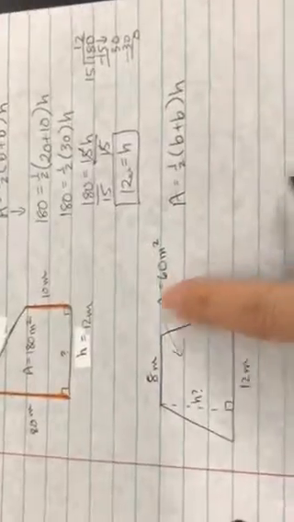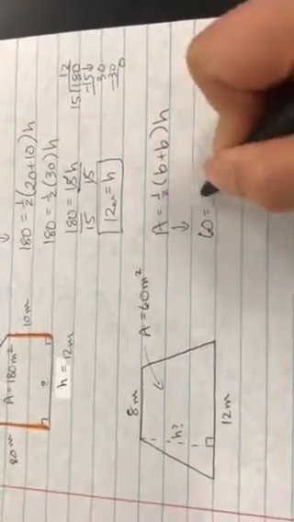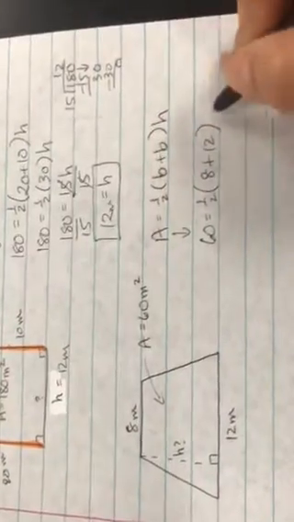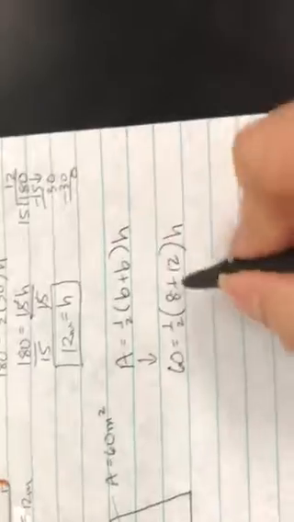All right, let's do it one more time here. So we've got the area. I gave you the bases, but I don't know the height. So plug in everything you know. You know the area is 60, and bring down the half. The two bases are 8 and 12, and then the height is h, because we don't know the height, all right? Okay, again, combine what you know.